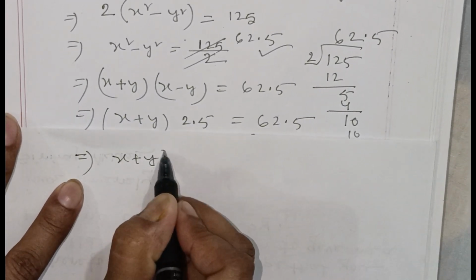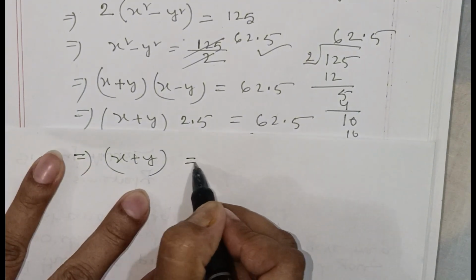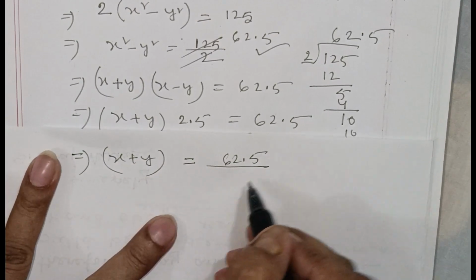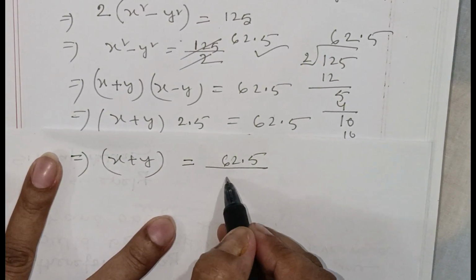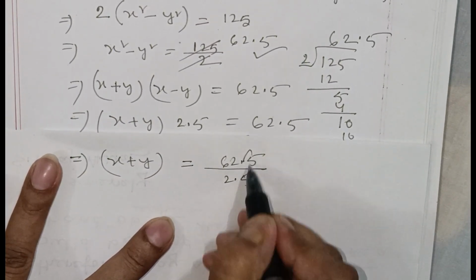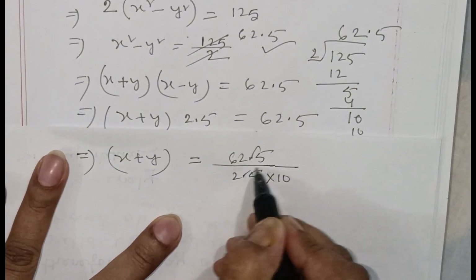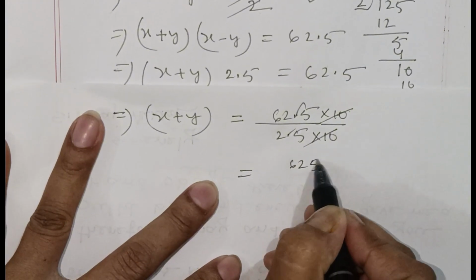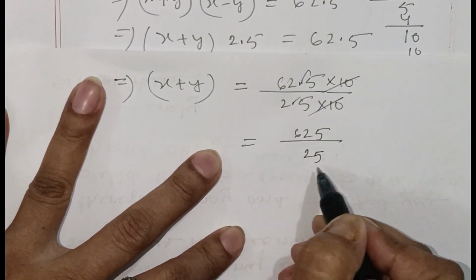So x plus y is equal to 62.5 in relation, changing sides, the right side means divide. So now decimal put down, 10 cut, so 625 divided by 25.